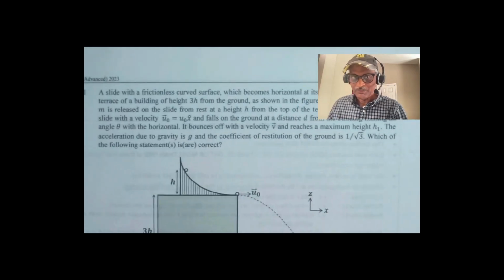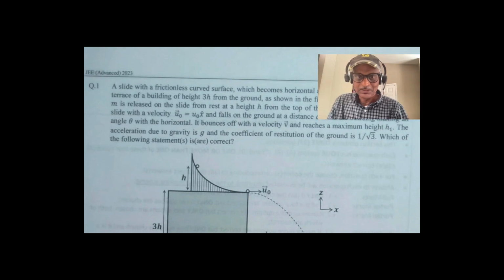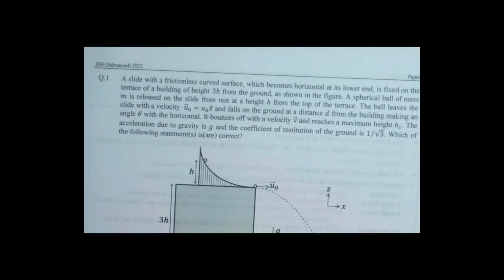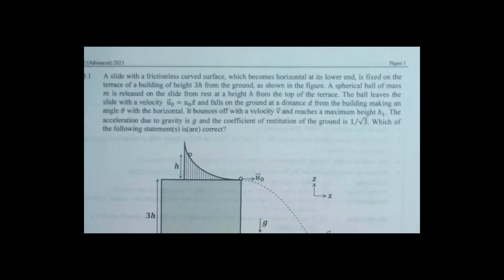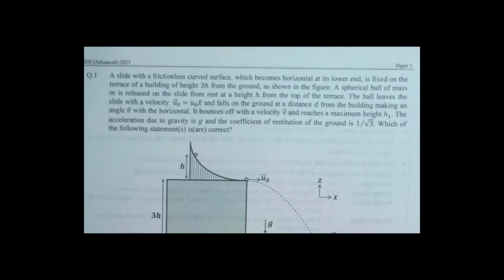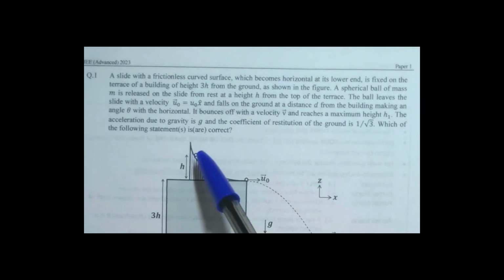Okay, so let's look at the first question here. So here is the first question. It is a mechanics problem, and actually a relatively simple problem, because if you're taking the advanced test, you have probably practiced problems like this quite a bit. So we have a ball.